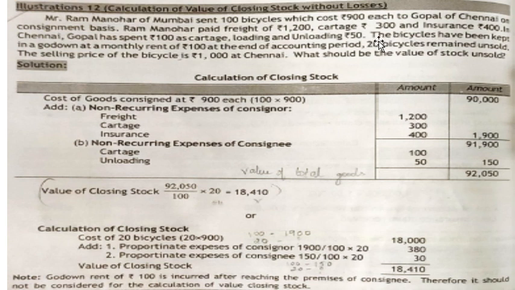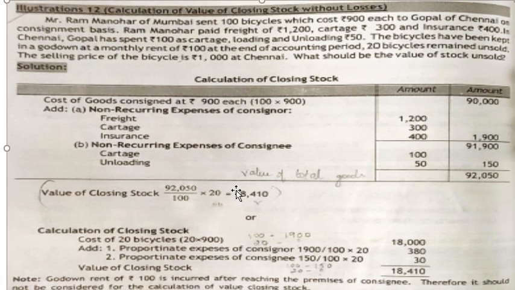So if you go back to the question, the bicycles have been kept in a godown at a monthly rent of rupees 100 at the end of the accounting period. You will ask me, there is 100 rupees as monthly rent, why shouldn't we add it with the expenses? So it is also an expense. Yes, it is also an expense, but it is the godown rent.